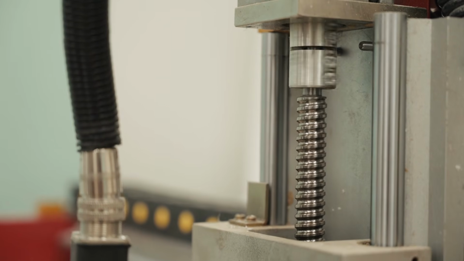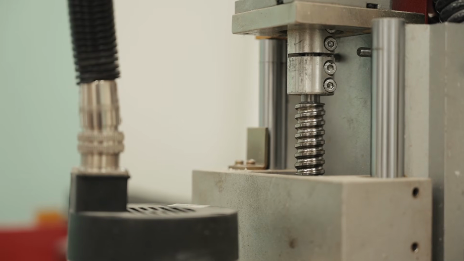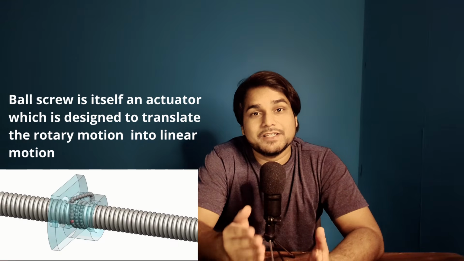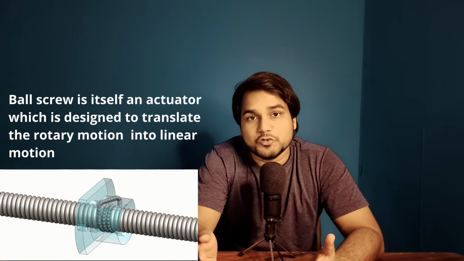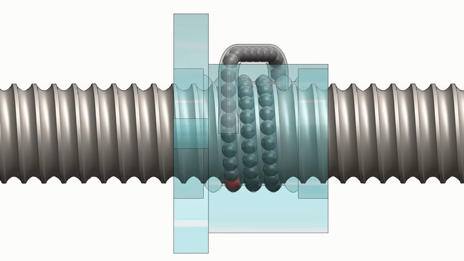So this is a linear actuator where the ball screw and nut convert the motor rotary motion into linear motion. So what is a ball screw? We can say a ball screw is itself an actuator which is designed to translate rotary motion into linear motion and vice versa with very little friction due to the recirculating ball feature in the nut.